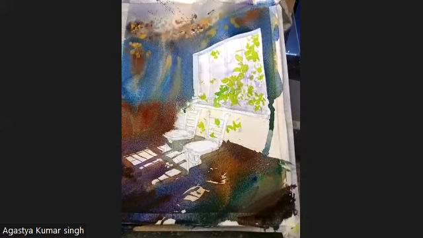I'm just waiting for 1 minute because we're getting late. So after this, I'll paint the background of the wall portion and then I'll paint a chair.